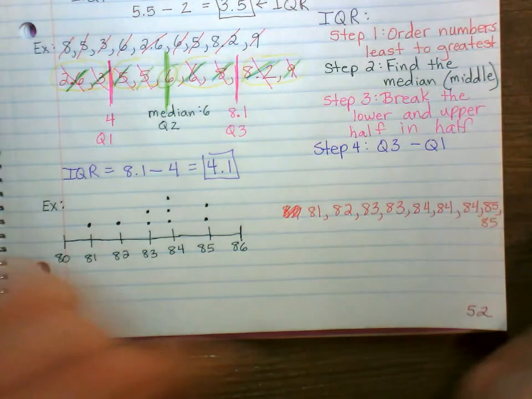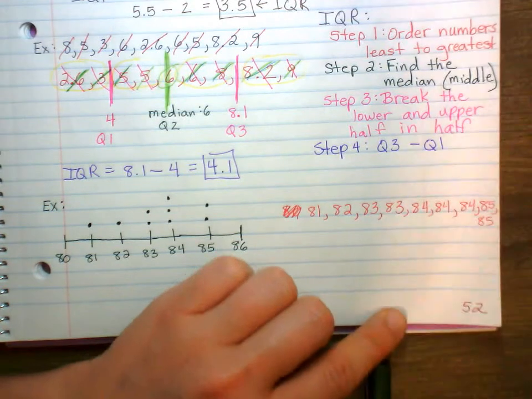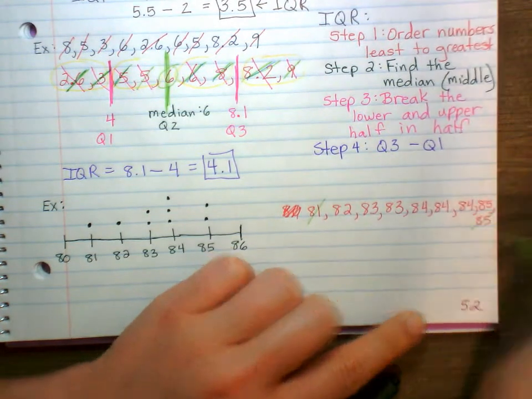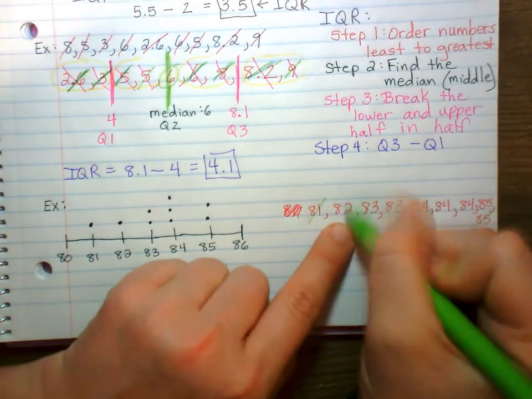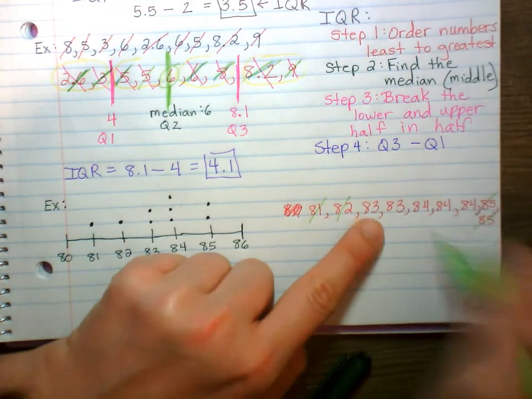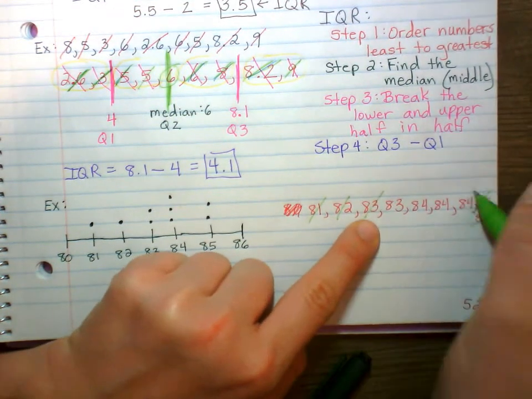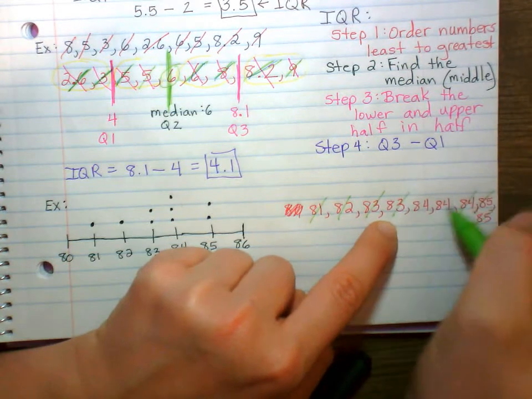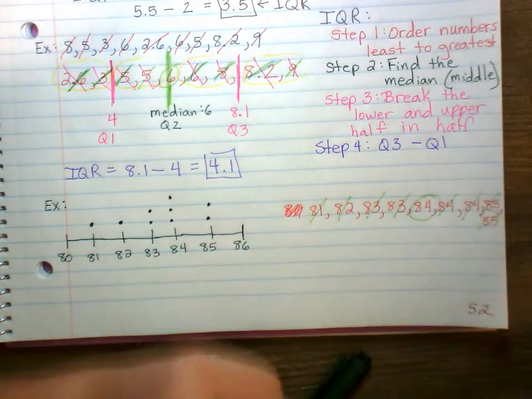Step 2, find the median. Okay, so find the middle number. Cross out 85 when I cross out 81. Cross out 82 when I cross out 85. Cross out 83 when I cross out 84. Cross out 83 when I cross out 84. The median should be 84.